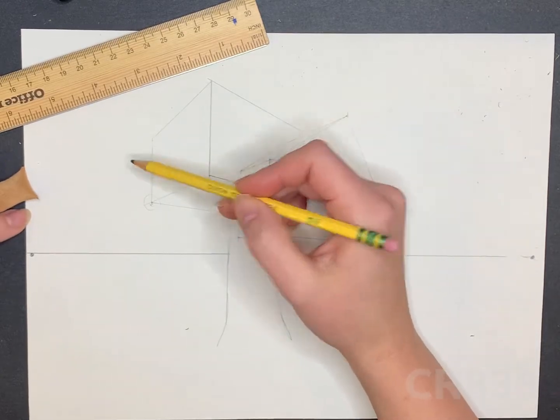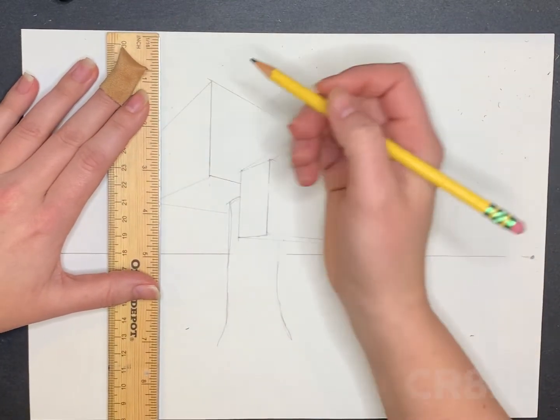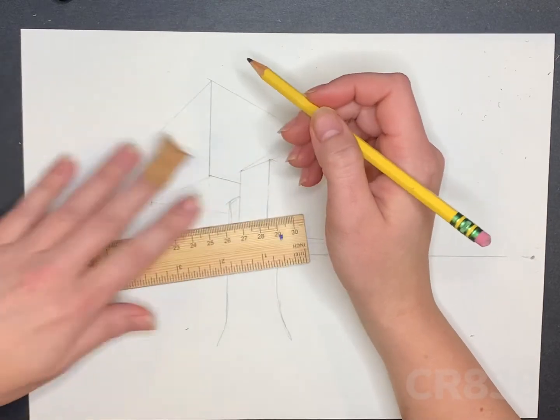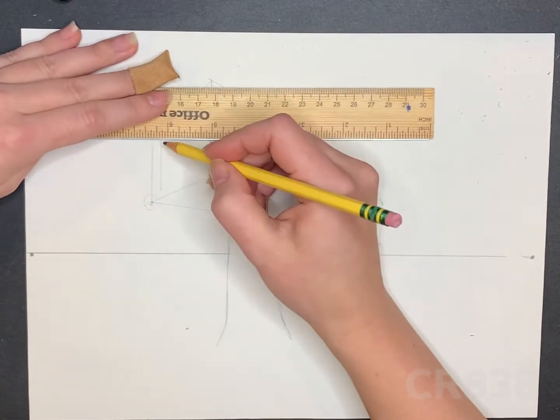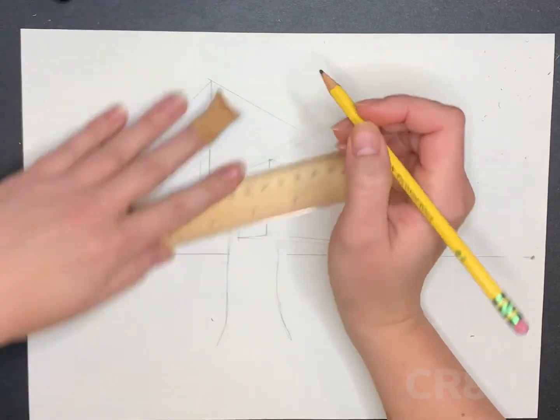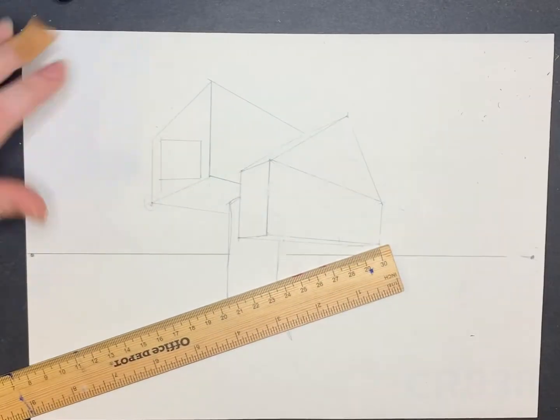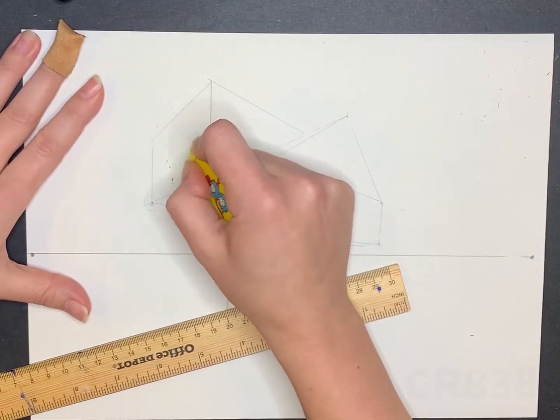So how do we draw a window? The first thing I'm going to show you is exactly what not to do. When we think about windows and doors, a lot of times we think about squares and rectangles. If we draw a square or a rectangle, that's even throughout the shape, it does not look right. Those angles are so wrong. You can go ahead and erase that if you make that mistake.